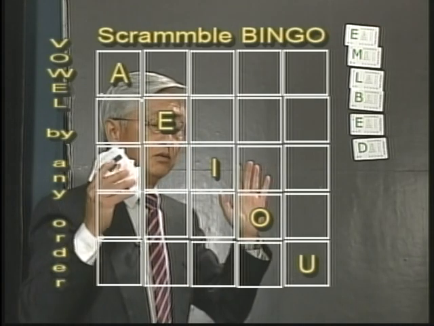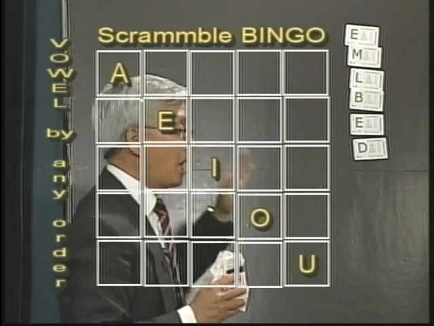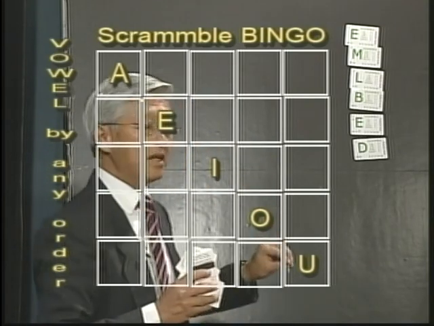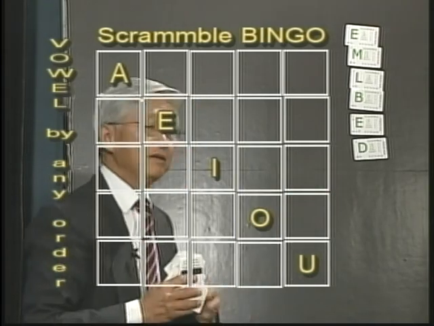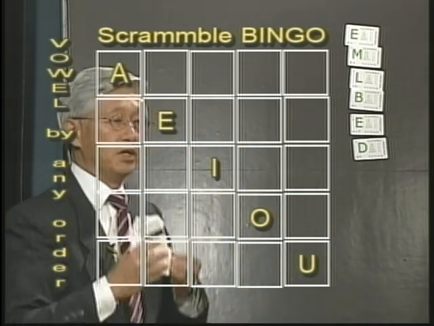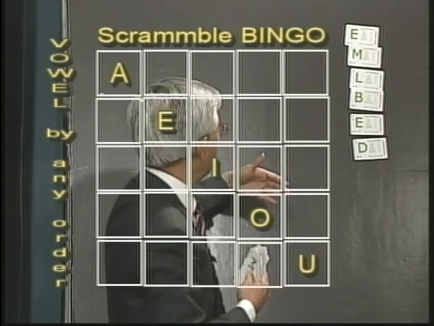Okay? Now, the rule to be added here is when you make a word that contains the word you made previously, then the letters can be reused. You don't need the new letters. Let's see whether we have an example here.